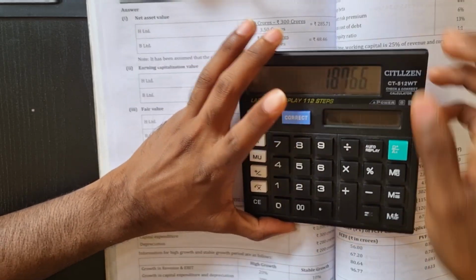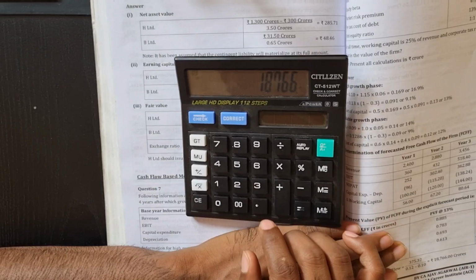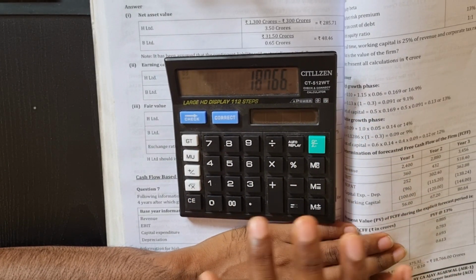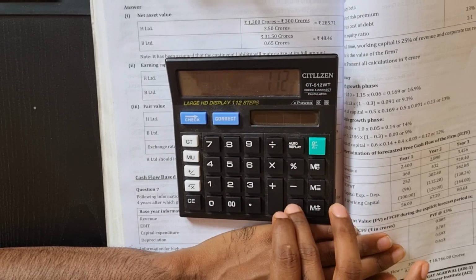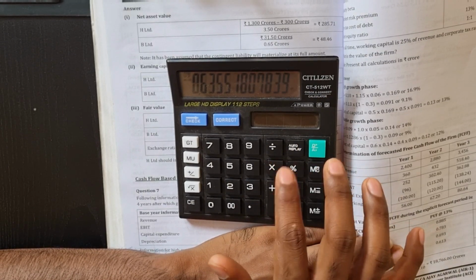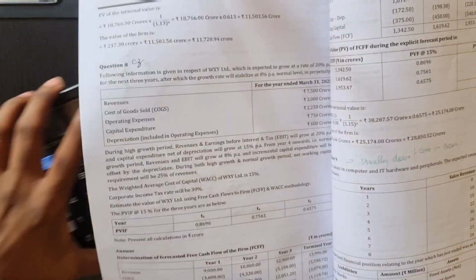But is this value right? No, this value is not right, because now we have to do PV of it. So what is the factor for PV? 1.12 divided by 1, 2, 3, 4. For the 4th year we'll take it, because that is the base year, into this, so 11,926 is my amount.